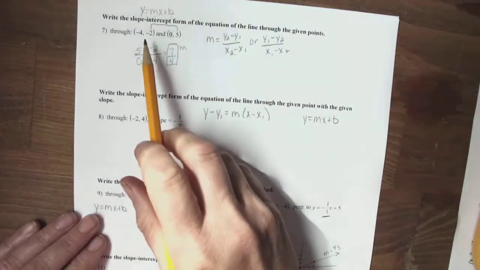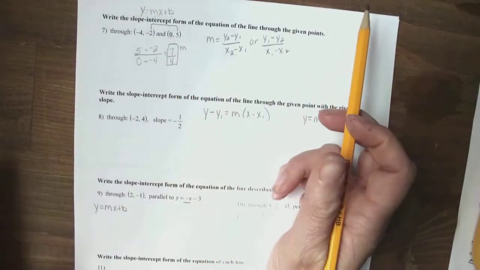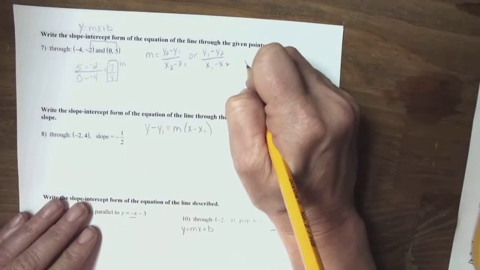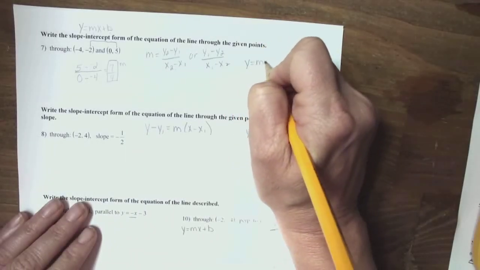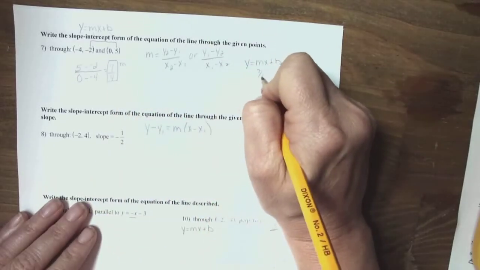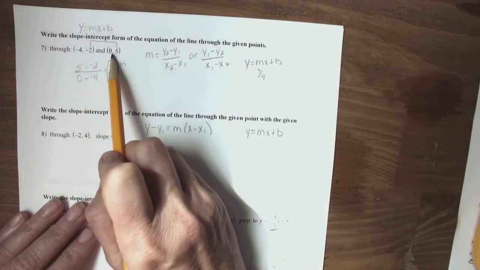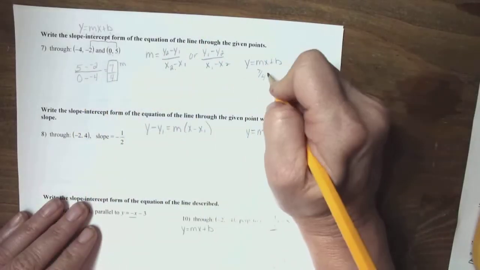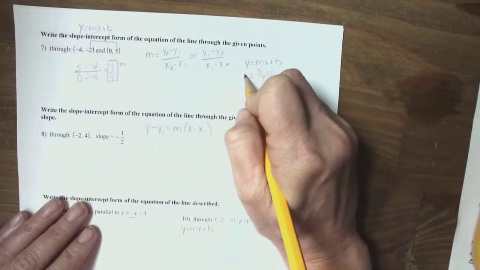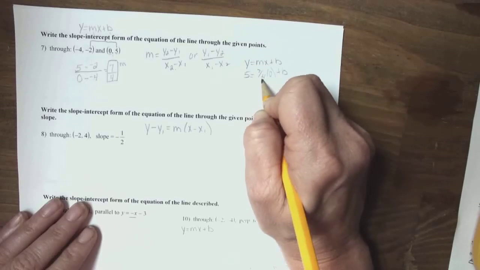Then you can choose either point. I'm going to be honest, things with zeros, I generally pick first. So I am a slope-intercept girl. So my m is 7/4. One of many points that the line goes through is 0, 5. 0 is the x. 5 is the y. 0 times anything is 0.